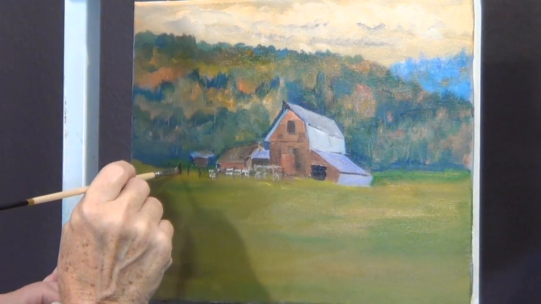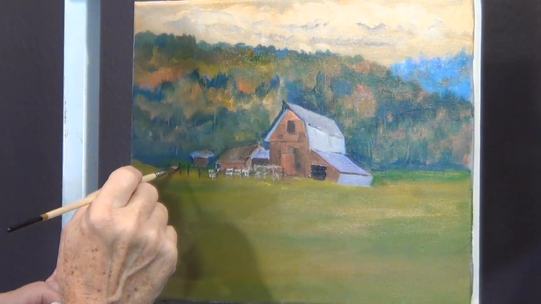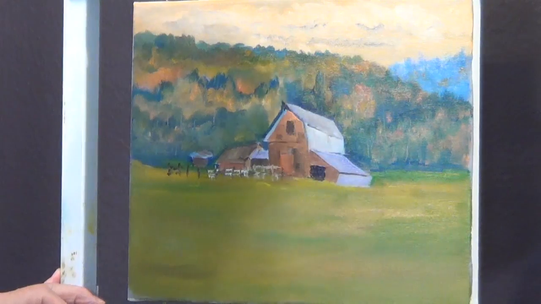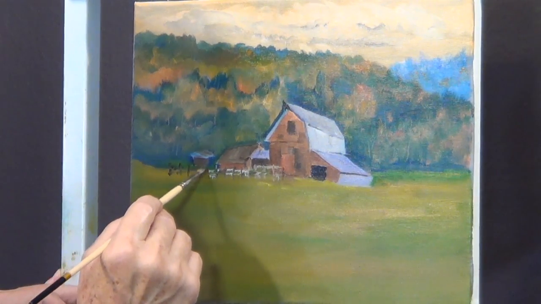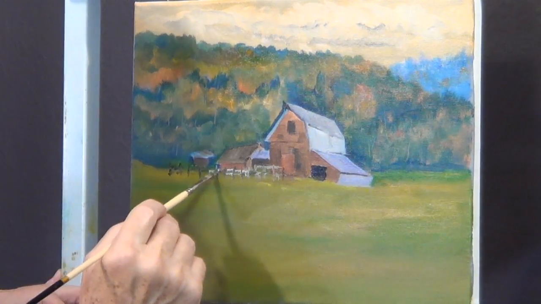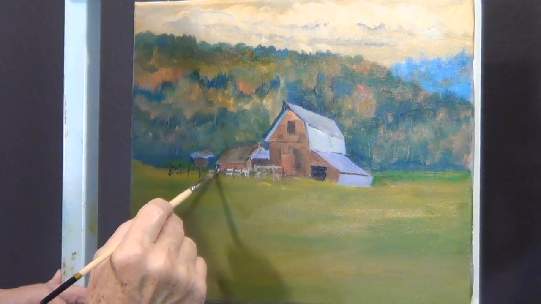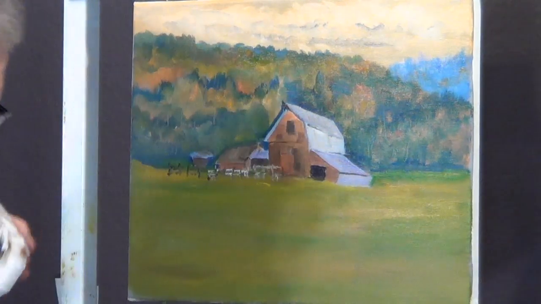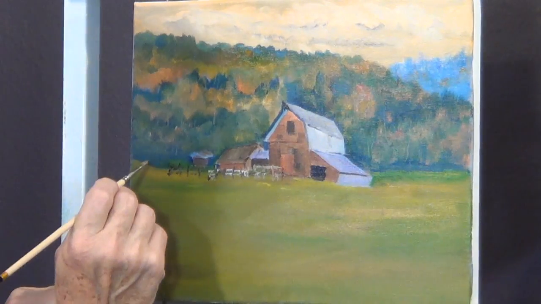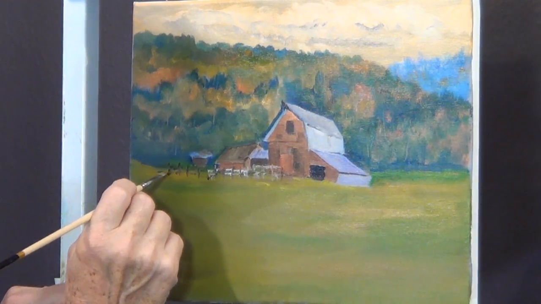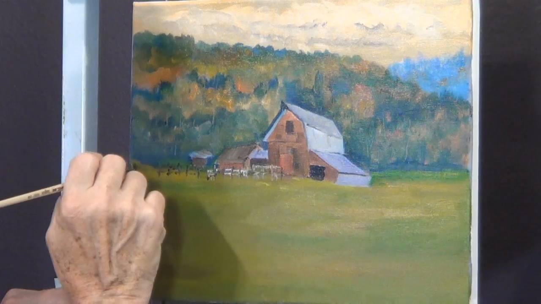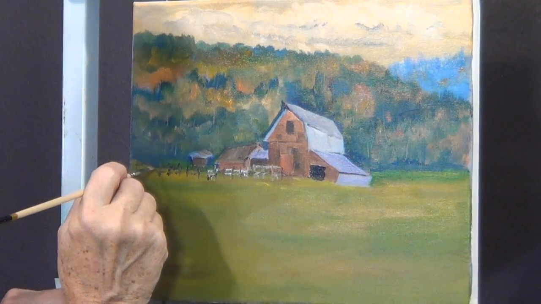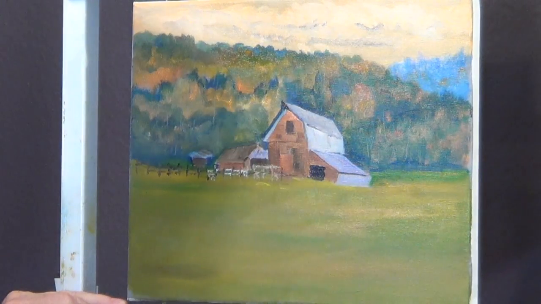Over here the paint is drier. What's interesting is that when I put these in, I don't have to put every one of them in. If I just put a few in, your eye will make that connection that these are fence posts going all the way off the page over here.